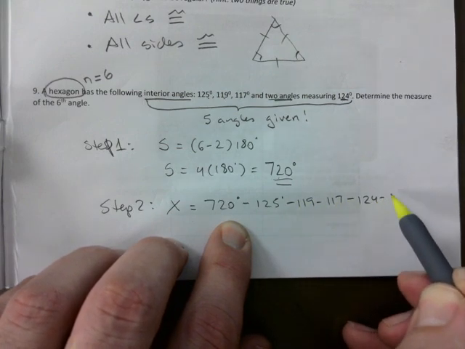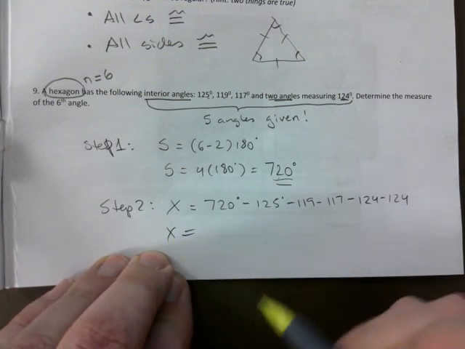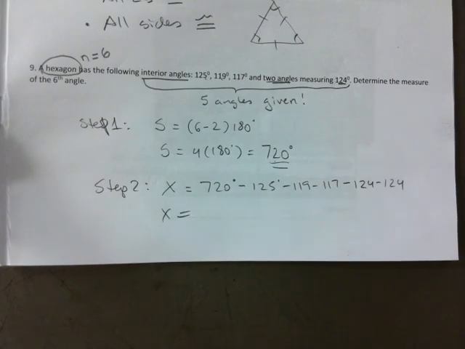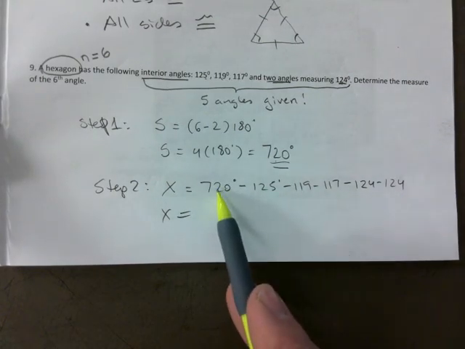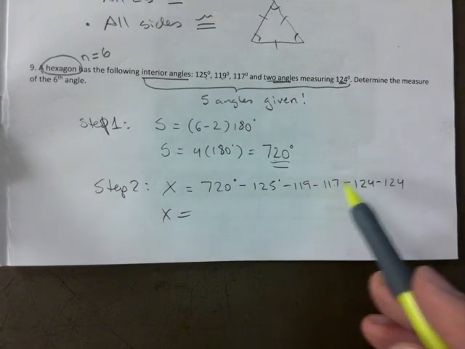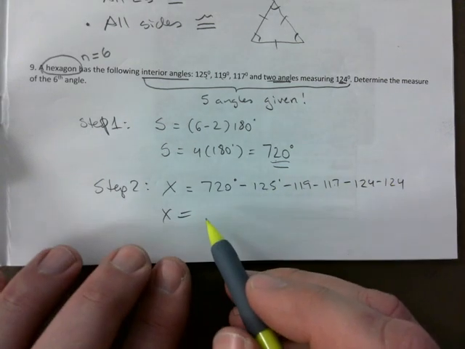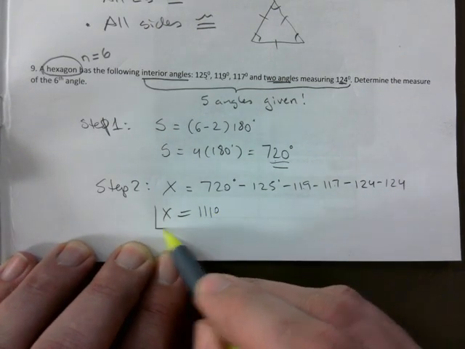There are 2 angles of 124, right? So you just start subtracting the ones you know from the 720. If this had been a 9-sided polygon, obviously that 720 would be higher, right? It would be a different number. Then you start subtracting the ones you know. And if you do that, you get 111 degrees.